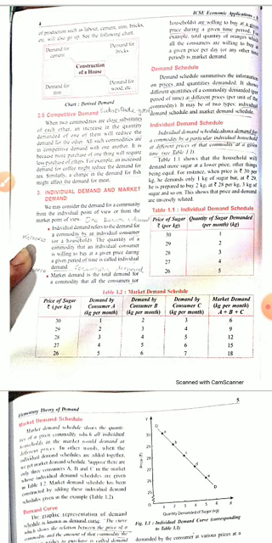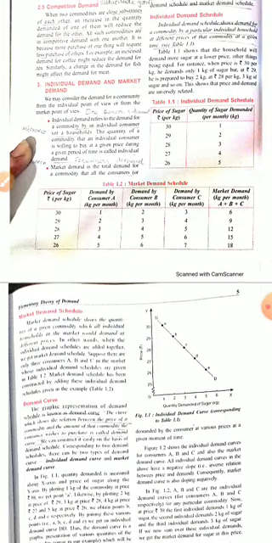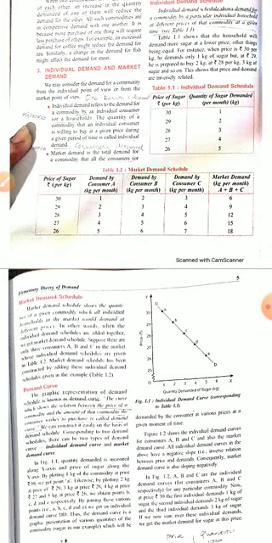As we all know, individual demand refers to the demand for a commodity by an individual consumer or an individual household. It simply represents the quantity of the commodity that an individual, or we can say a household consumer, is willing to buy at a given price during a given period of time. Suppose, for example, Swastika wishes to buy a commodity from the market.